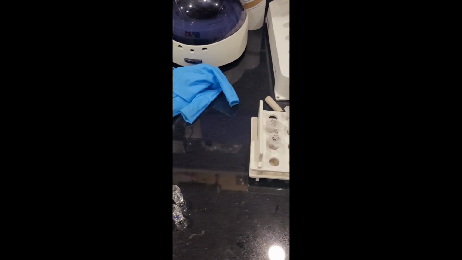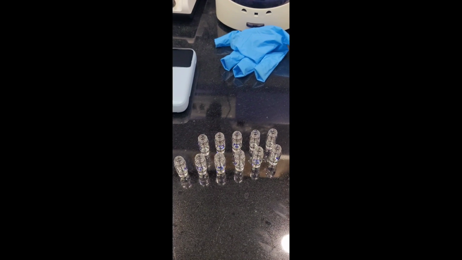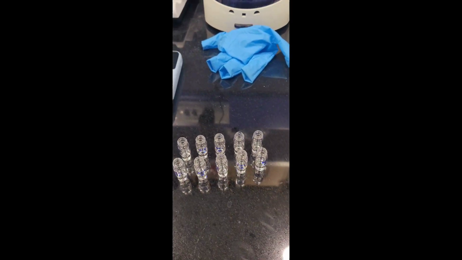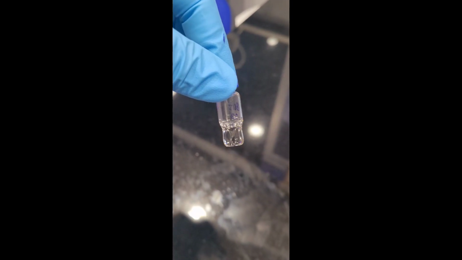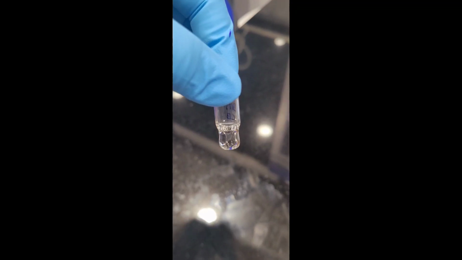For this, we have to place the sample within these auto sampler vials. There you can see the sample is already there.